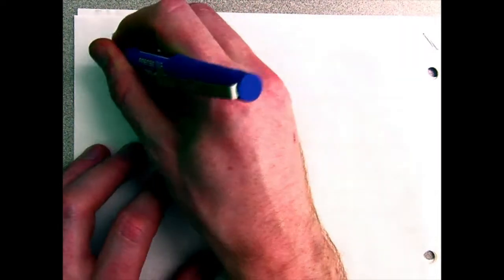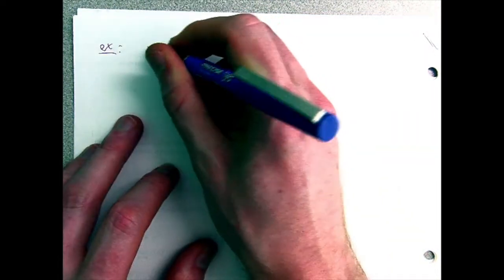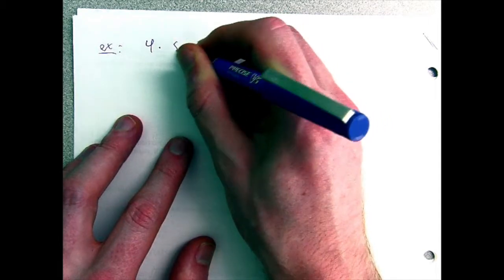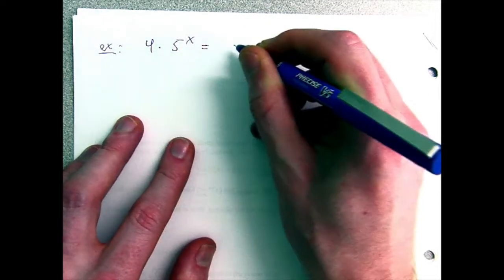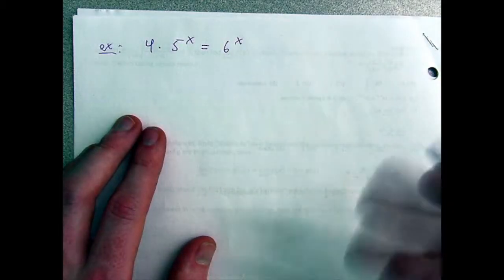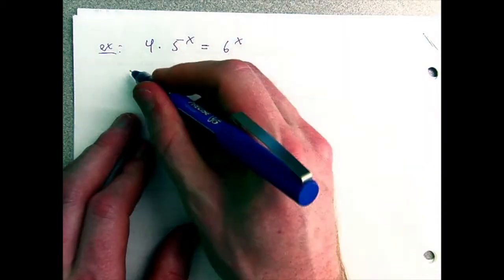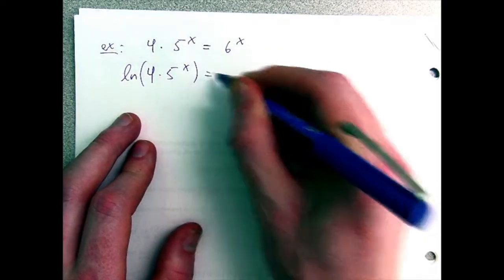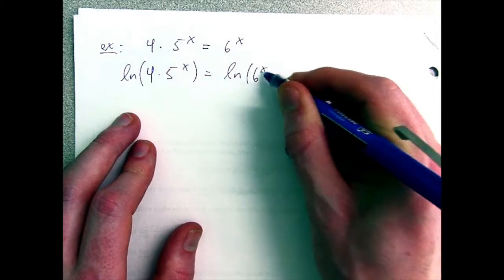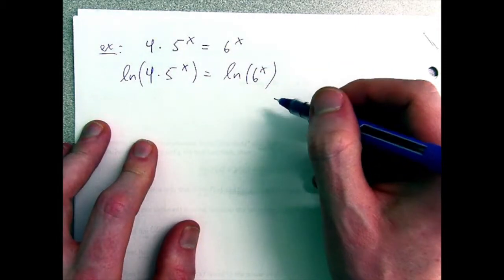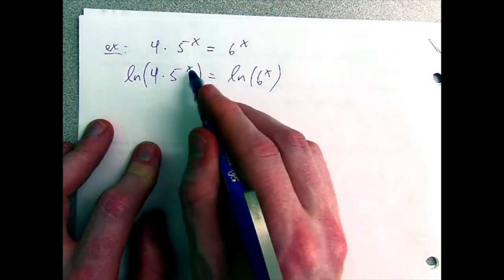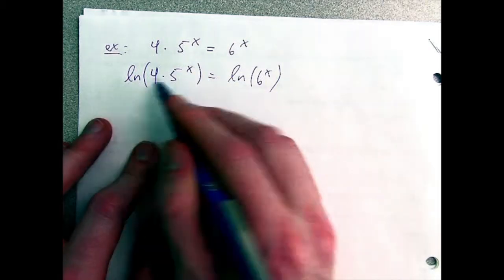Okay, so let's just do another couple examples here, and then we'll be done. So consider the following exponential equation. 4 times 5 to the x is equal to 6 to the x. Just like before, we're going to take the natural log of both sides. So I have natural log of 4 times 5 to the x is equal to natural log of 6 to the x. The reason I'm doing this example, it is very tempting to look at this and say, oh, I've got a variable inside an exponent, inside a logarithm.